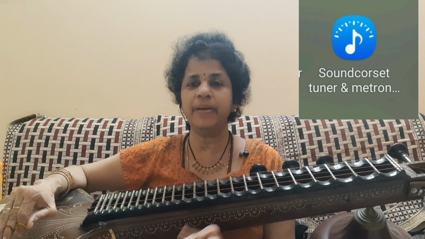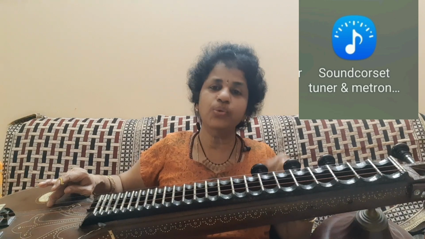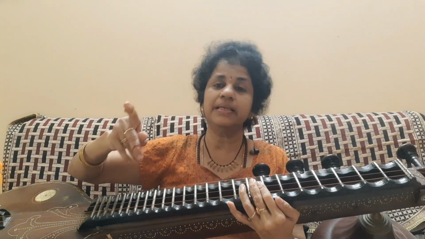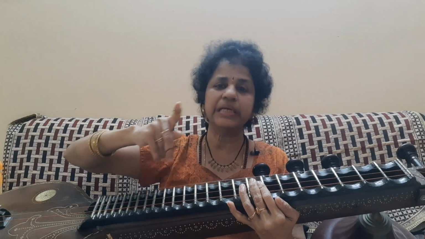You need not do anything, just turn on the app and just pluck the Veena string. It will be moving up and down. When it comes to E, accordingly you have to increase or decrease. If it shows high, then you have to reduce. Like if it shows F sharp and you want E, you have to reduce. If it is lower, then you have to increase.